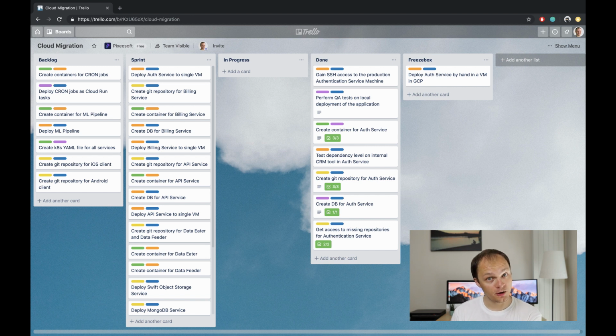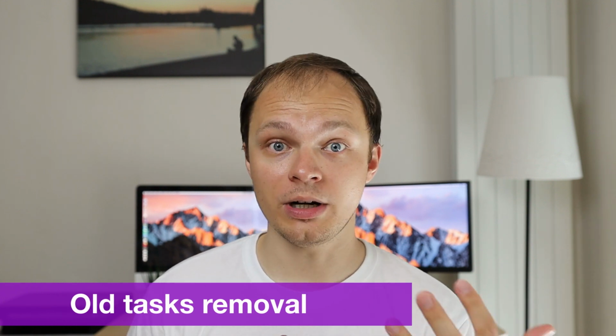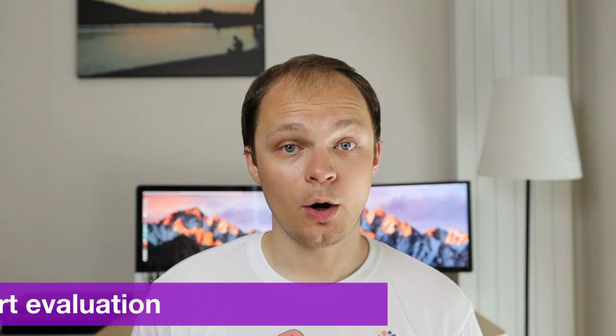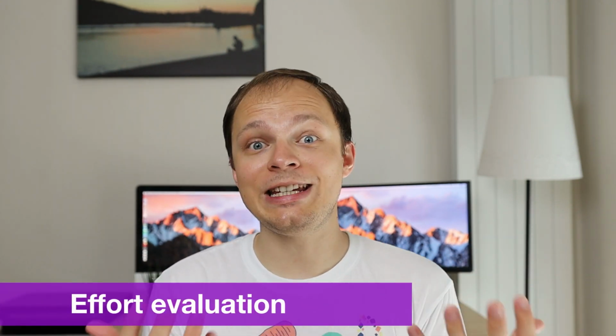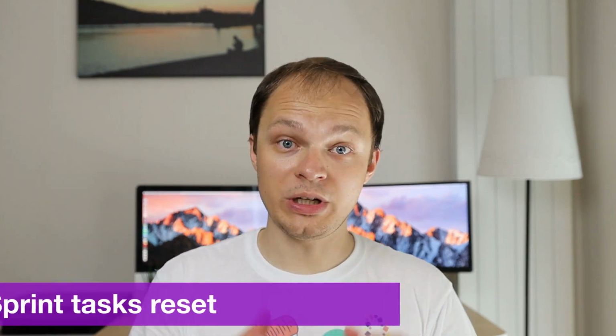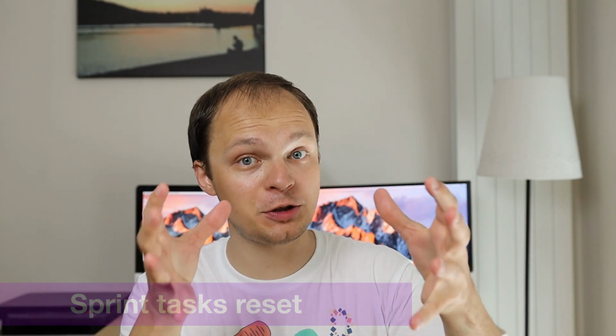In order to move further, we have some housekeeping jobs to do. We need to archive the tasks that are already done, and we need to remove those that are in a freeze box. We also might need to re-evaluate some of the tasks that are now already in pipeline based on the knowledge we gained in the last sprint. We need to move those tasks that we did not finish in the previous sprint from sprint lane back to backlog.